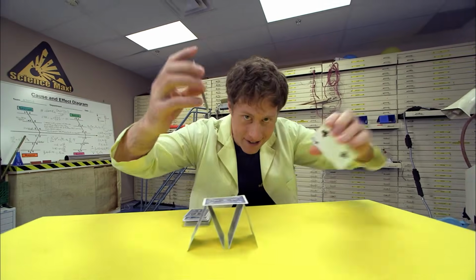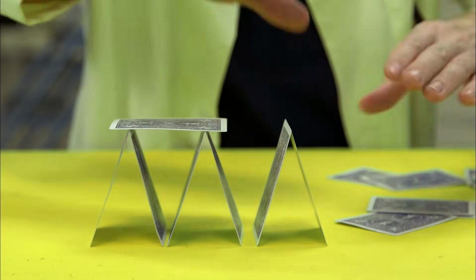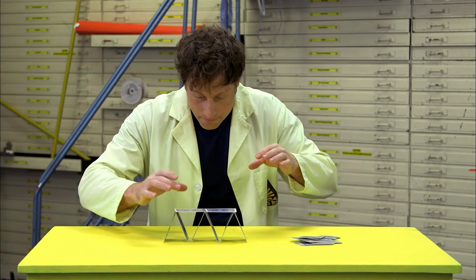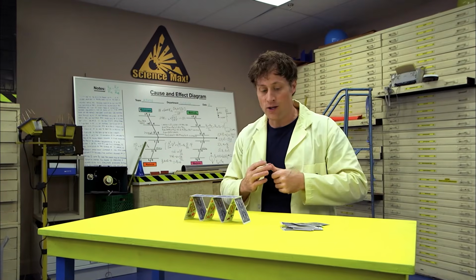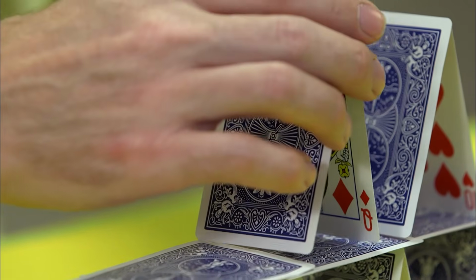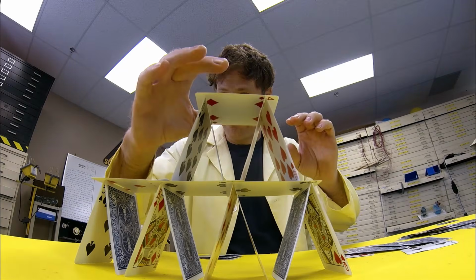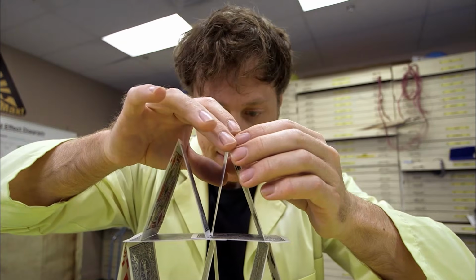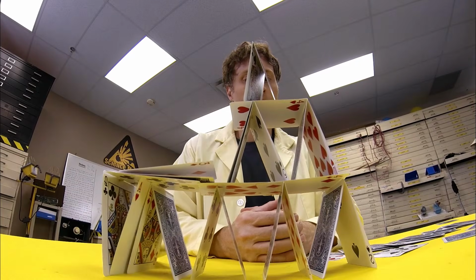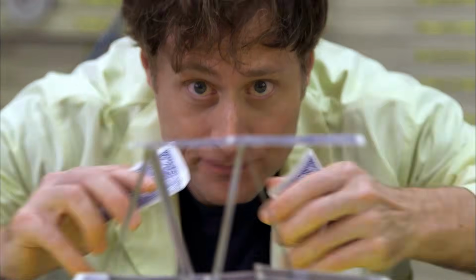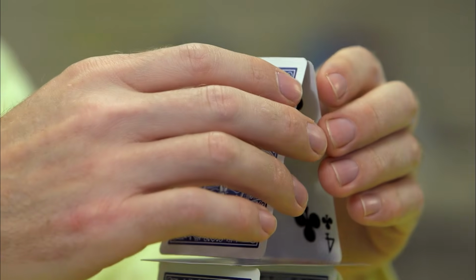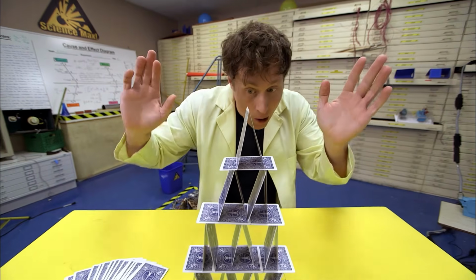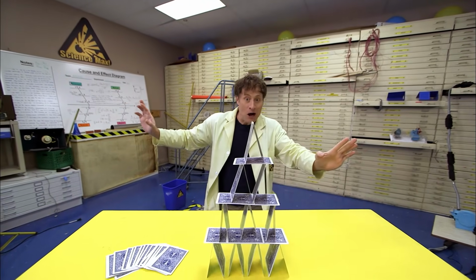And it stays up. Keep on building by making triangles and putting another card across the top like a roof. Then, when you're ready, you can start to make a second layer. It takes a lot of patience to make a house of cards. But with enough patience and really steady hands, you might be able to finish it. There we go. A house of cards.